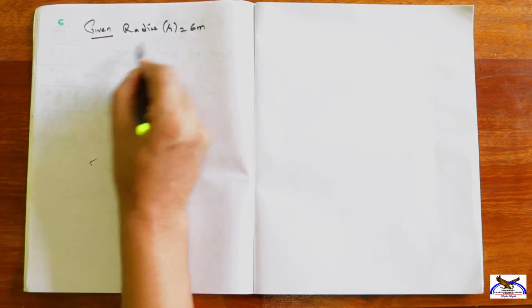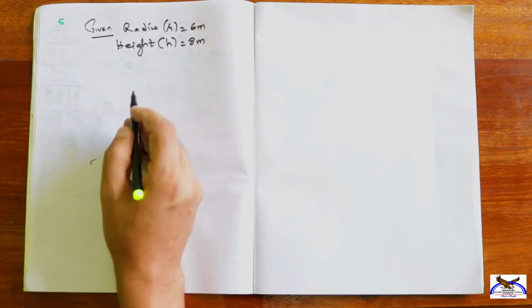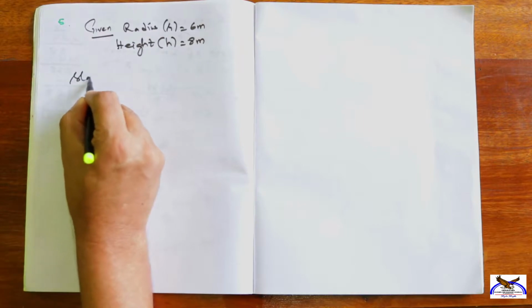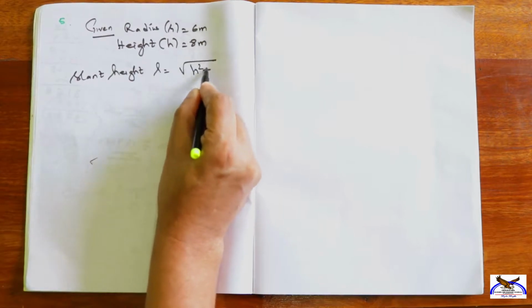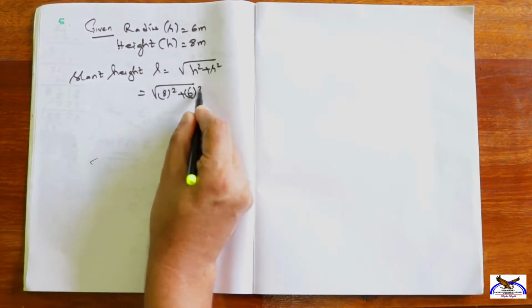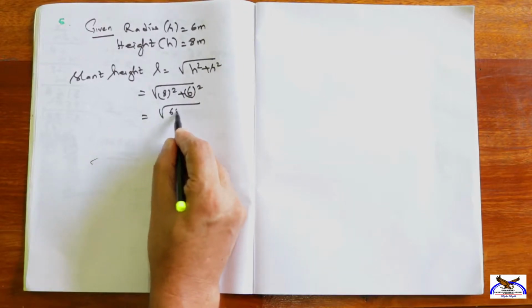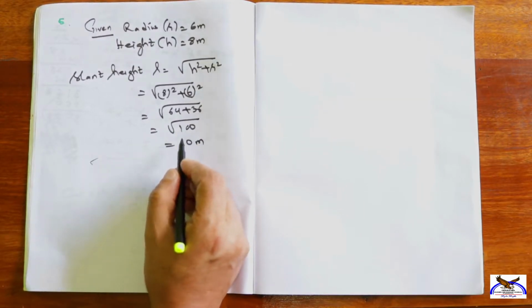Question number 5. Radius is 6. Height is 8. Now we'll find out the slant height. We know that slant height L is the square root of height square plus radius square, that is 8 square plus 6 square. 8 into 8, 64. 6 into 6, 36. That is 100. So L is 10 meter.